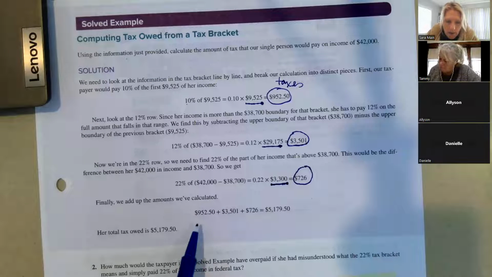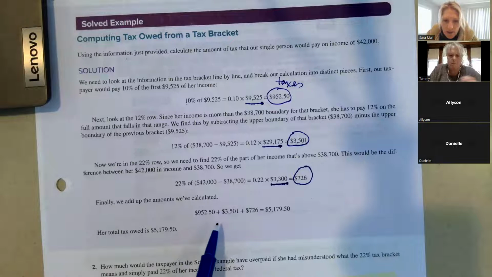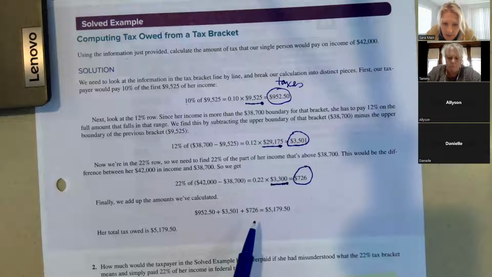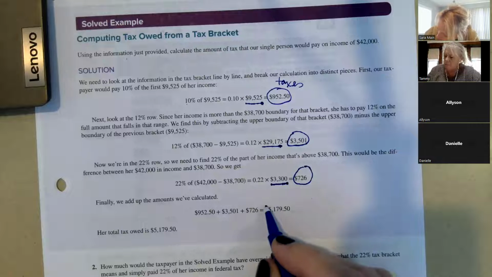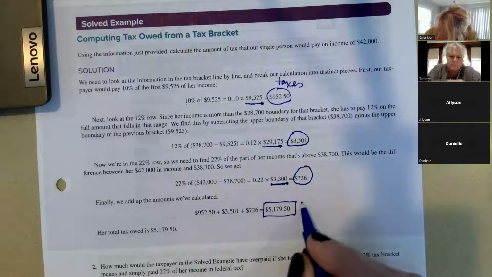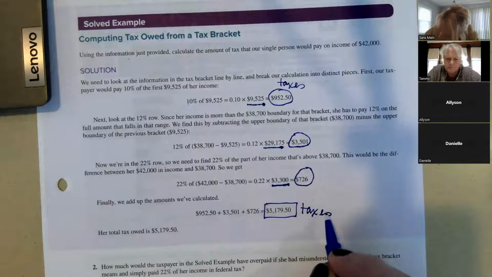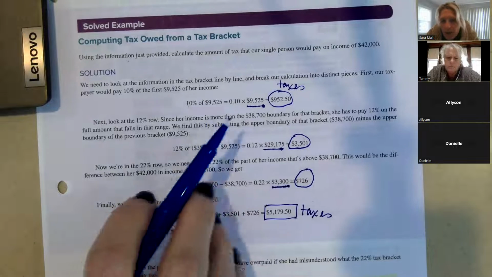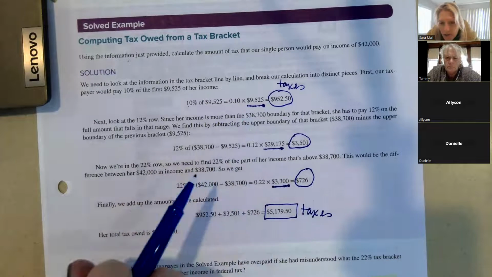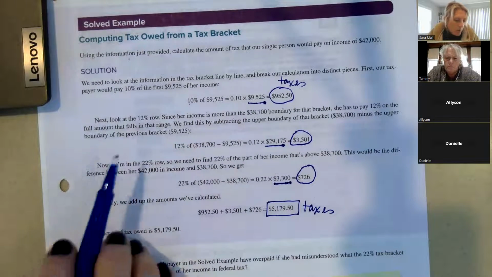So what we did here is we added up the amount of the taxes down here, 952.50, 3,500, 726, for a total of 5,179 taxes. And then if we add up the underlying values, which I'd like you to do, let me know what you come up with for that.